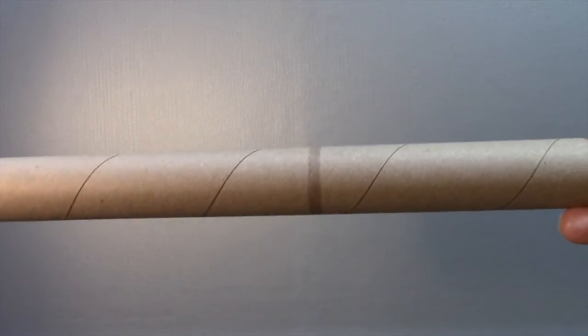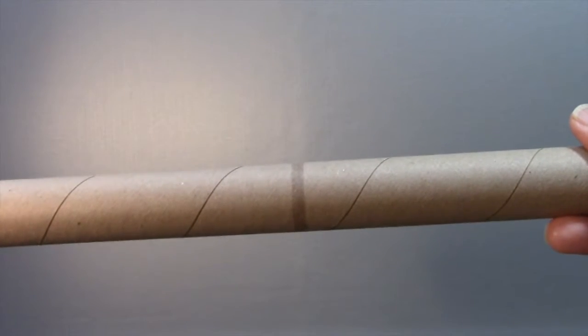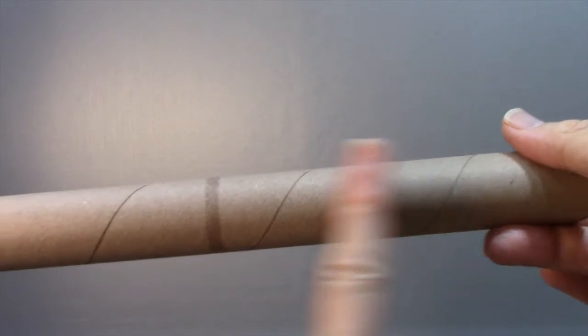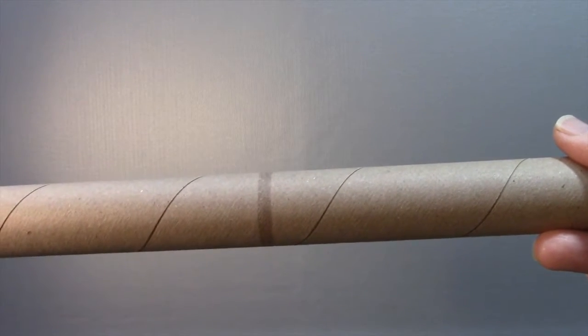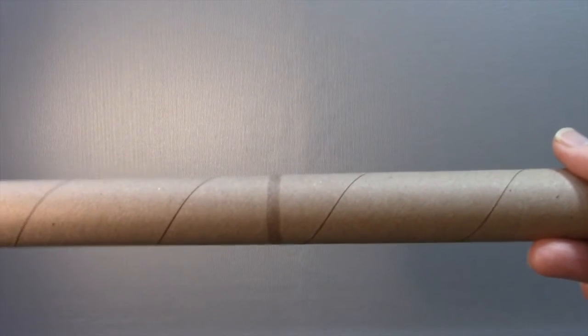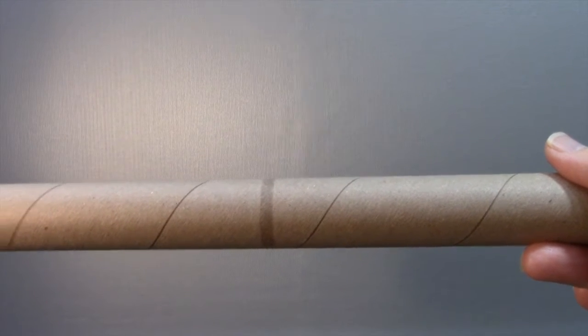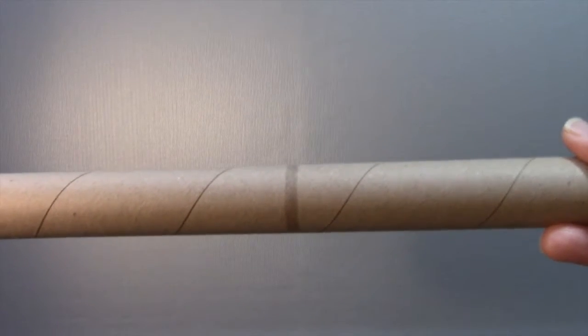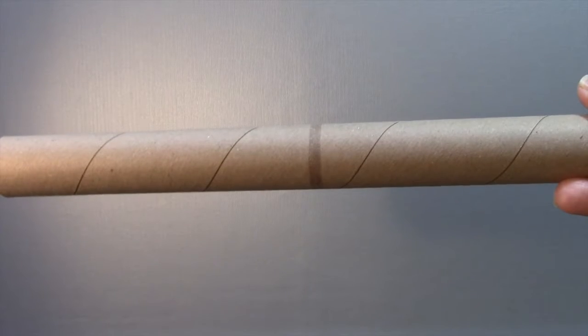We call a meridian that has no power, this is the meridian that I'm talking about, we say that the power isn't zero, we say it's plano, P-L-A-N-O, abbreviated P-L.